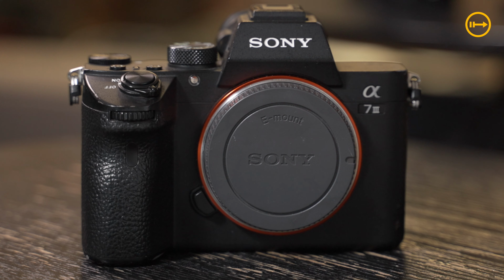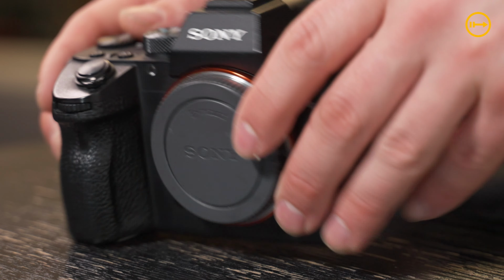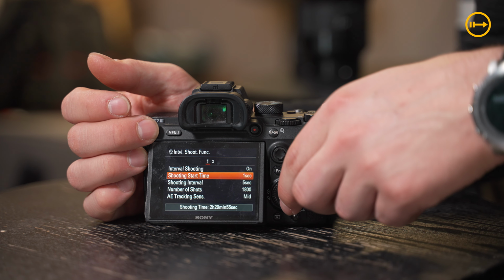I'm taking two camera bodies. It's important to have a backup, and also it allows me to shoot from multiple angles. These camera bodies have a built-in interval timer, which is perfect for time-lapse photography.